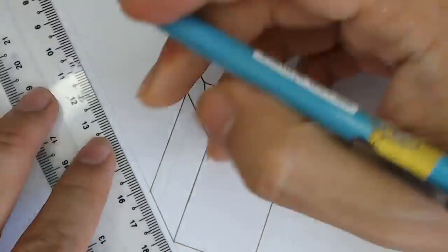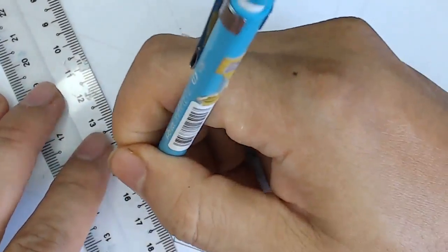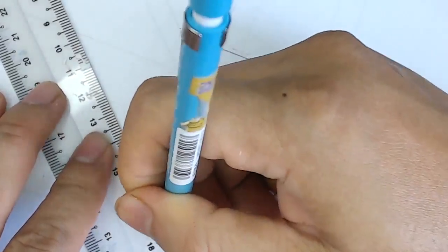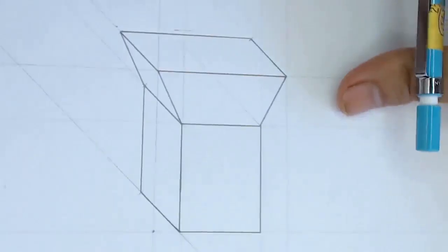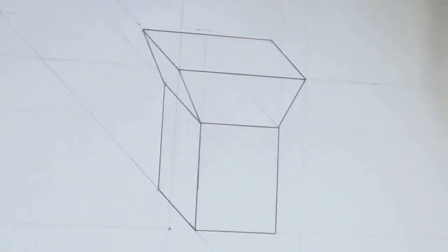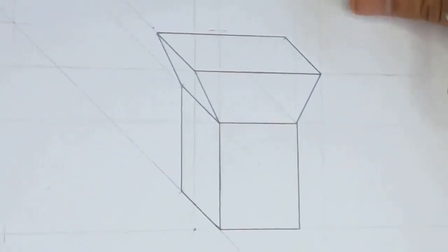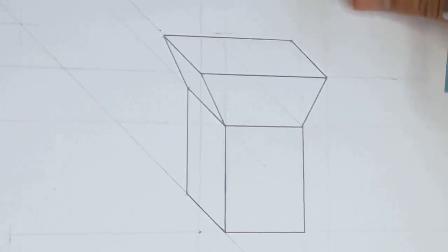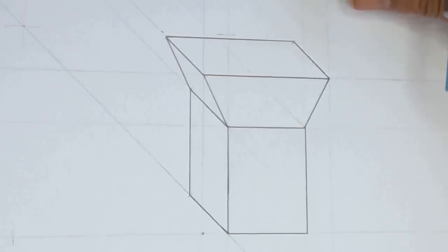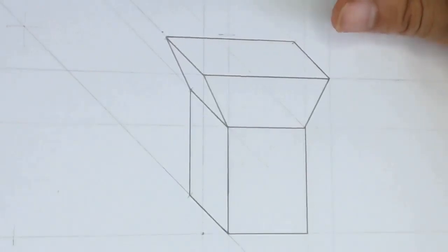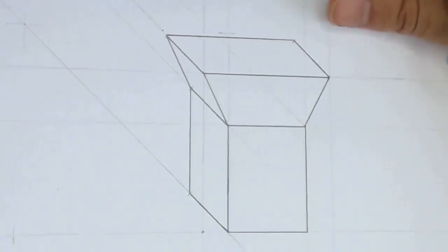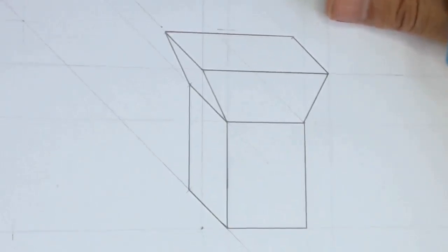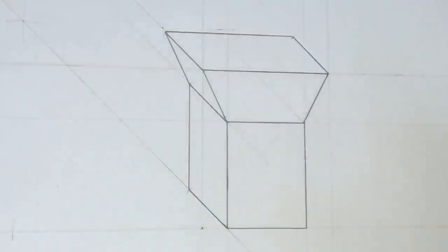Ta-da! Done. Simple, pimple. Okay, everybody, do you have one like mine? Are you done? Yes. Okay, and this is how you create a three-dimensional shape out of a plan.